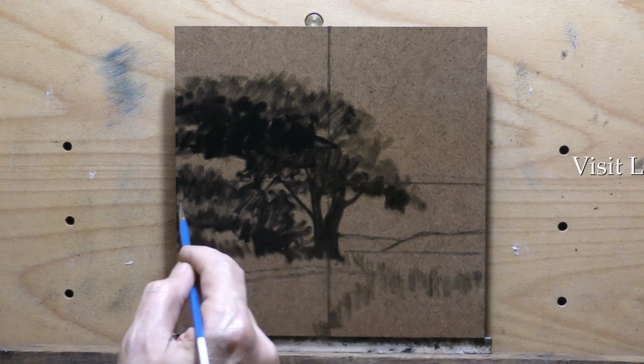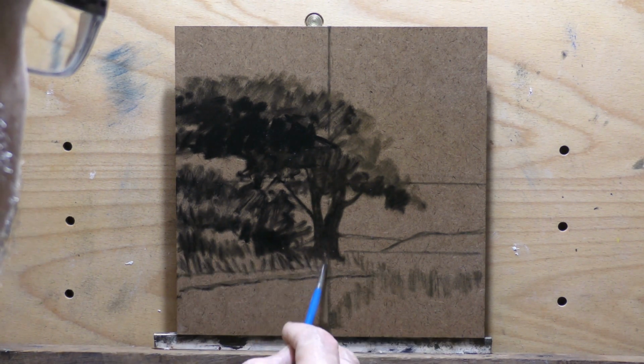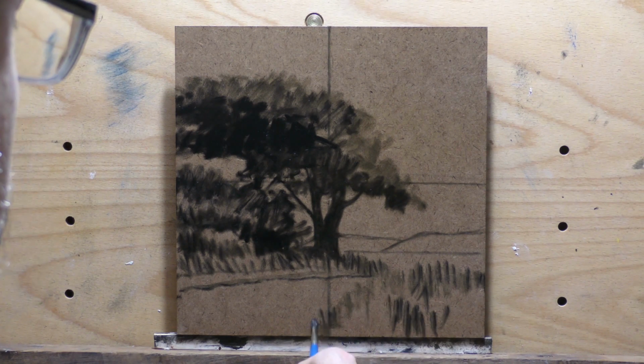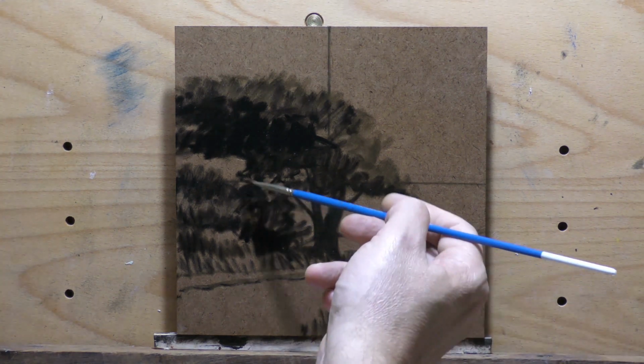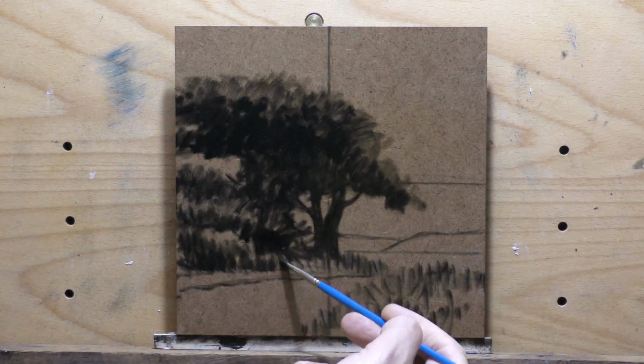And the overall effect is, I think it works. It's different, I guess I'll say, and most of my paintings are sort of different. But like I say, I think it succeeds.